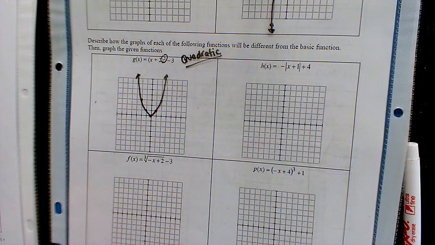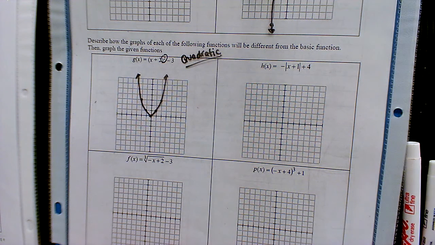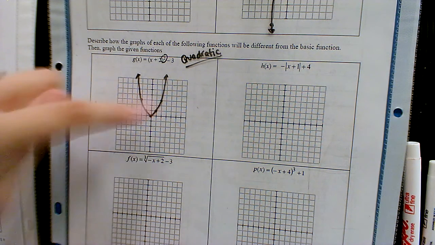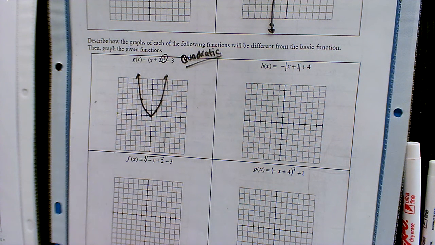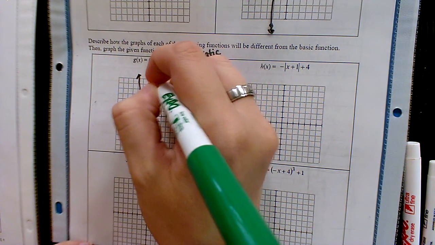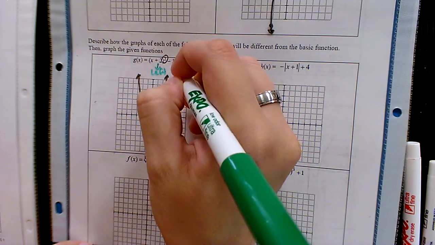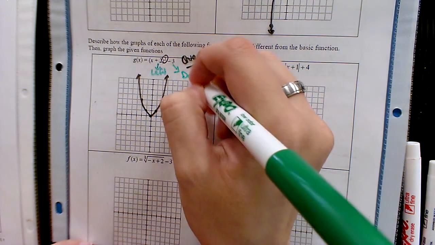Okay, so the power of 2 is telling you that it's a quadratic. Can we identify any of the transformations? How are we going to shift, move, flip, stretch, whatever, these points? What are the other numbers in that equation telling you? Can we label them? Go ahead, Tori. Left 2, up 3. Left 2. And what was the last one? Down. Down 3.